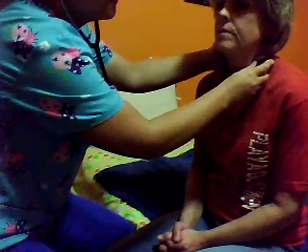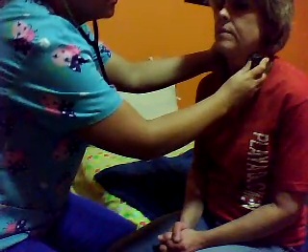And next we're going to listen to the carotid bruit on both sides. And then now we're going to listen to the rate and rhythm of the heart.